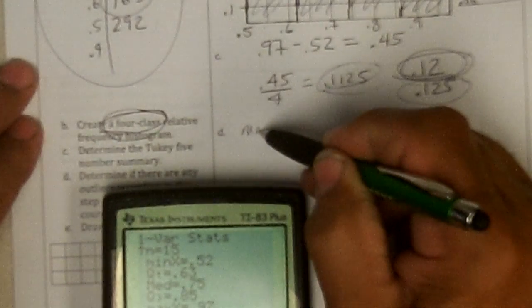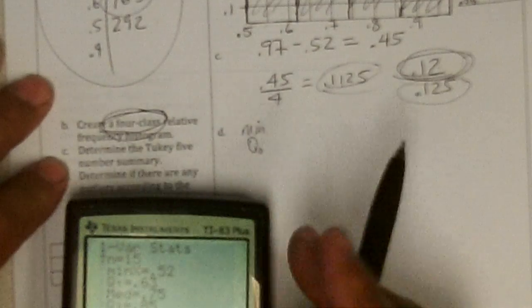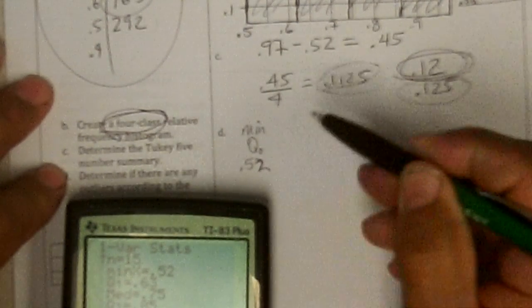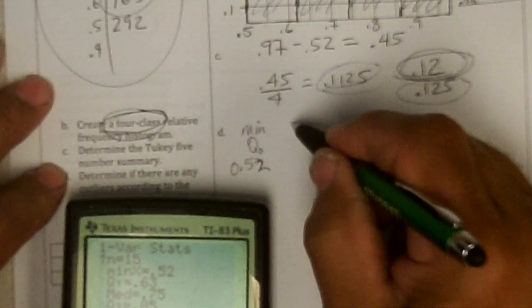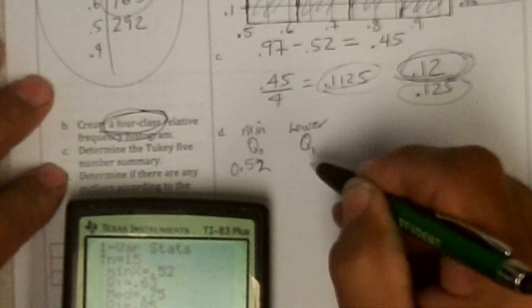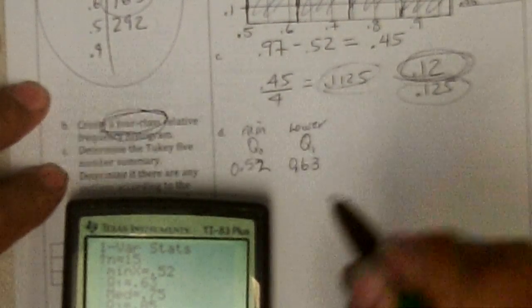The minimum, which is Q0, is 0.52. The lower quartile, or Q1, is 0.63.